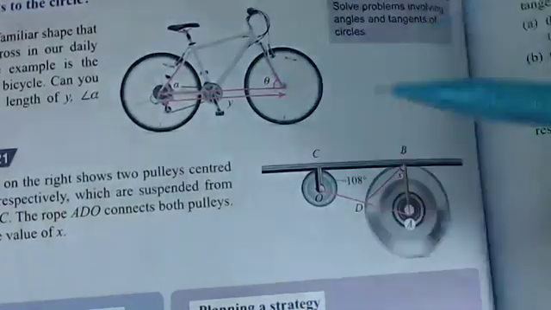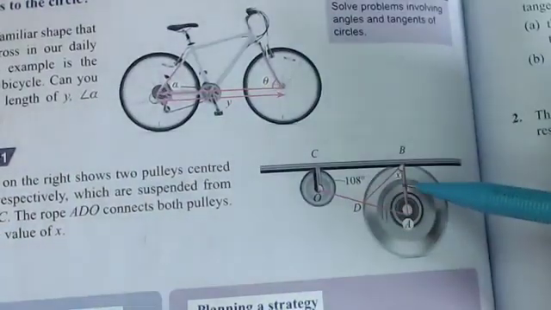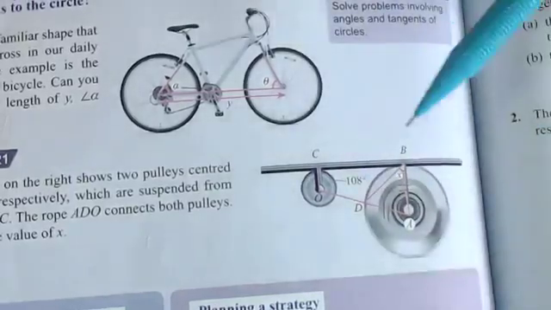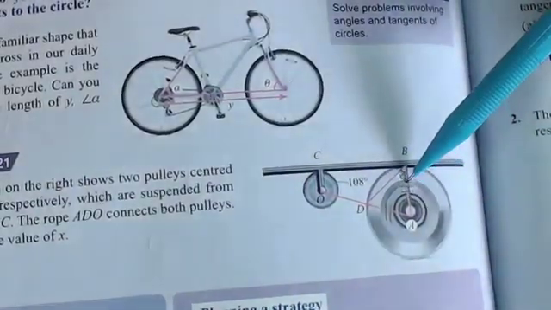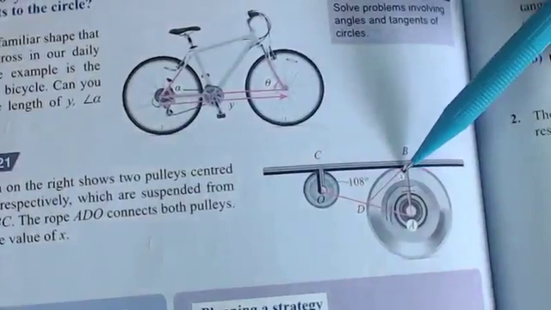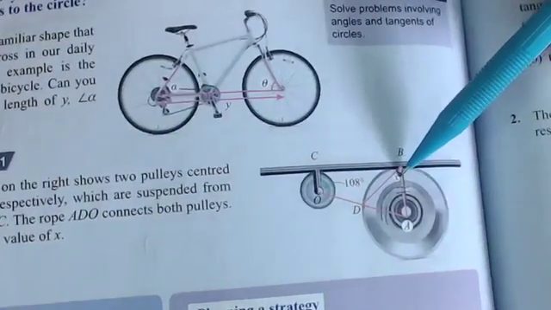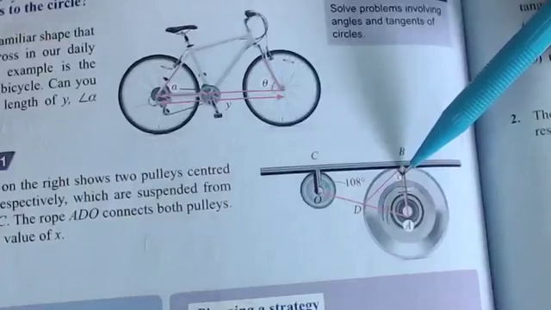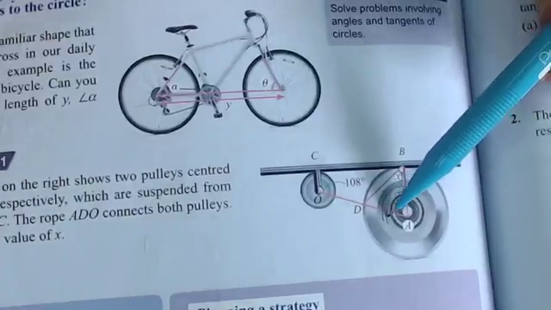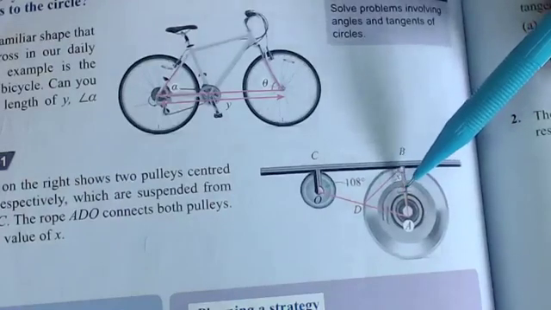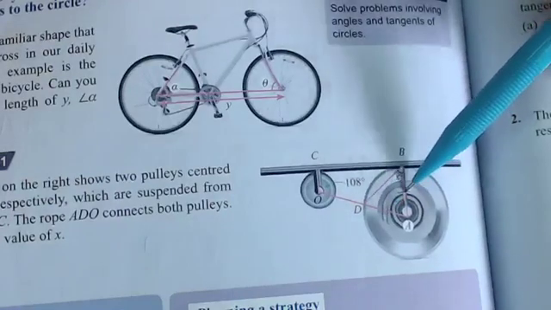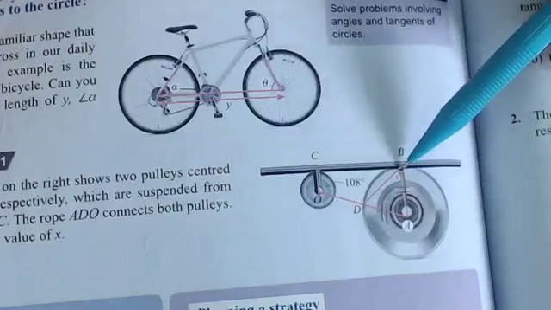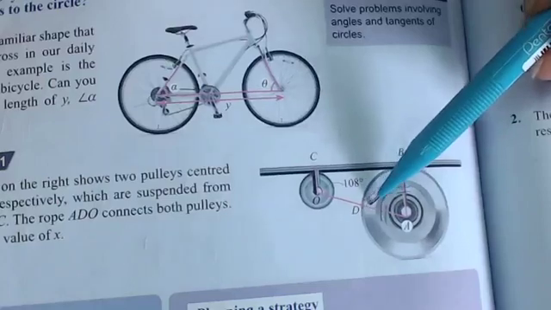So the idea is this radius must equal this radius, because both come from the same circle, same center. And suddenly we are asked the value of x. What is the angle of x? Any idea how to find it? Since we know the radius, the idea is this angle is equal to this angle, correct?